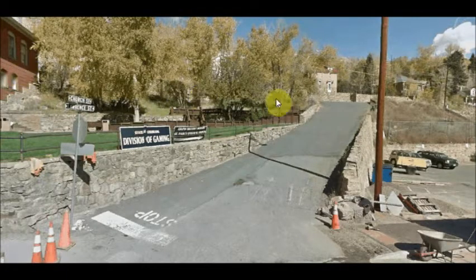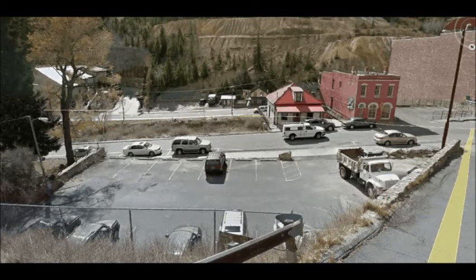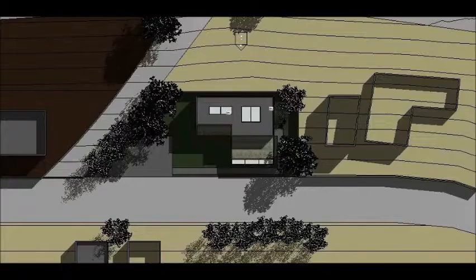These are adjacent buildings near it. Here we see there is a slope on the hill. However, our site is flat. And this is the view of our site from up the ramp, so basically looking down. And this is where the building is situated on the plot.